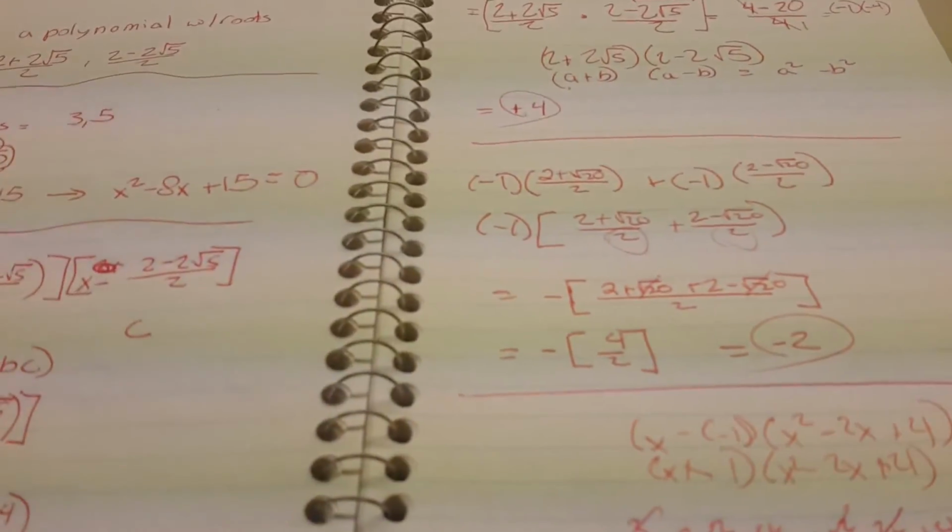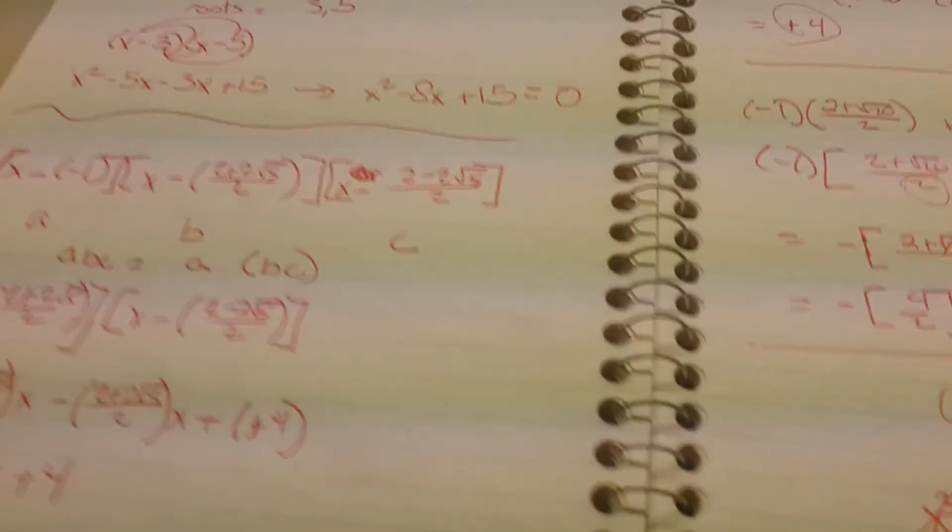Alright, again, if they want an equation, you just add equals 0. And that should answer that question.